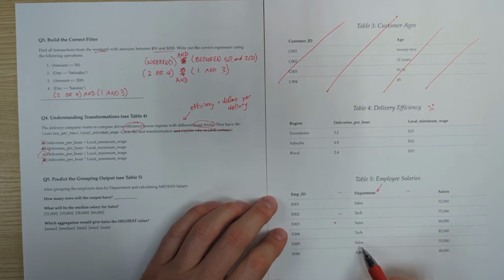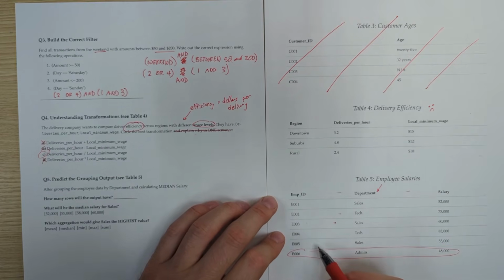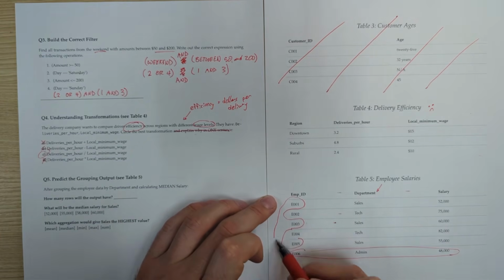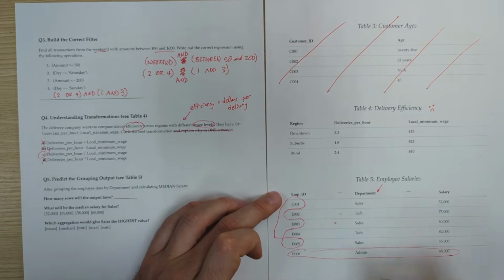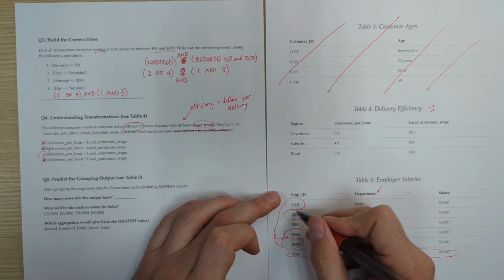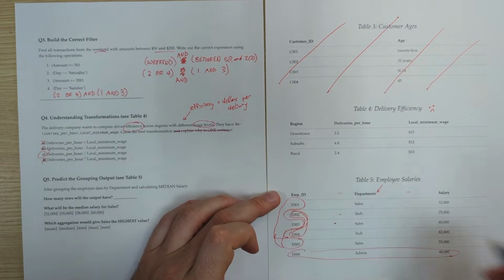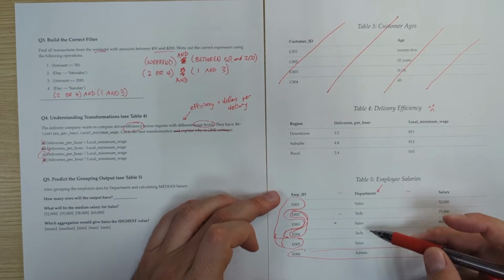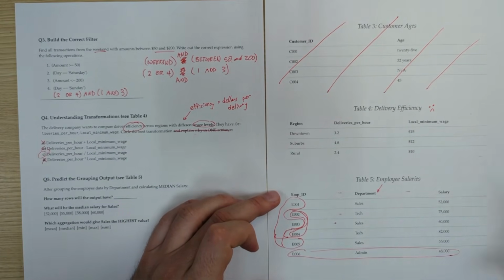So maybe what I'll do, we have admin on its own, and then we have sales. Let's make a little funny little wow, really nice. And then maybe a second one here, which would be this second group. Okay, so that's maybe a weird way of selecting these. You could probably just see which are which. So we have tech, and then everyone else is sales.